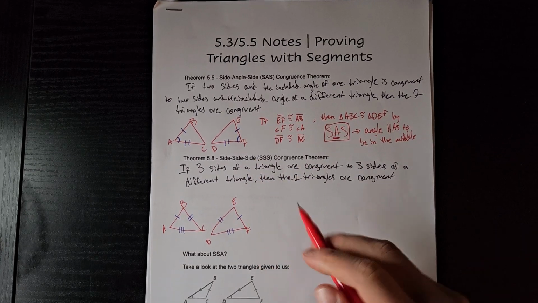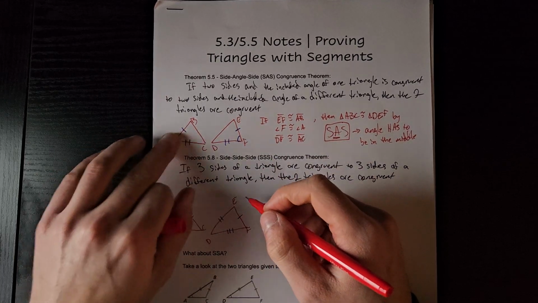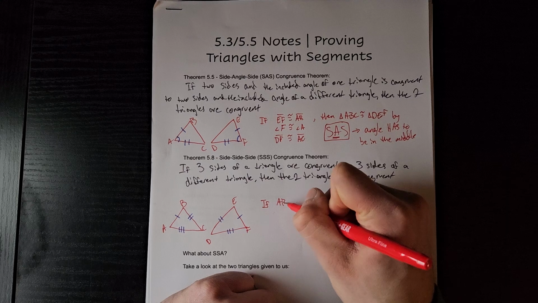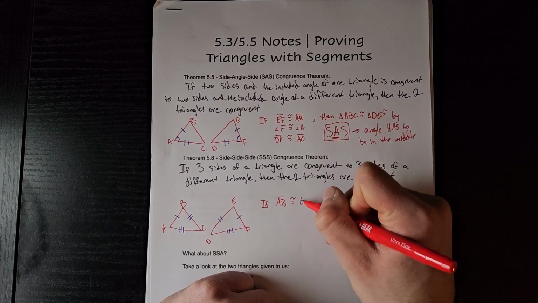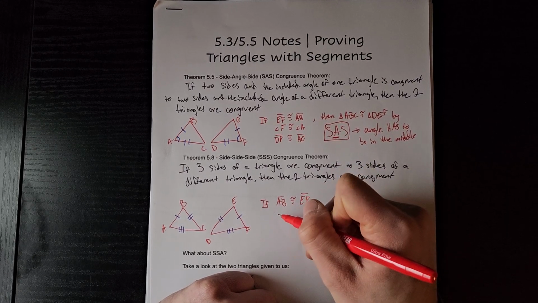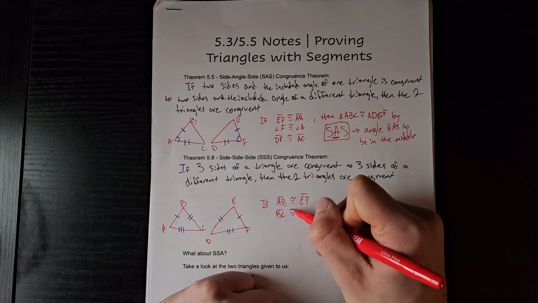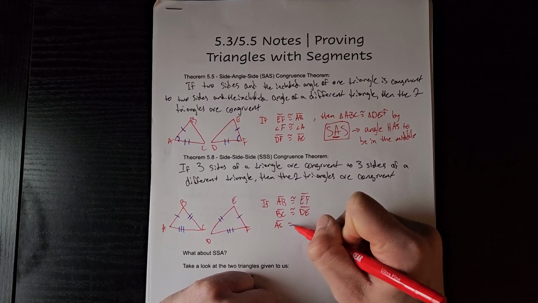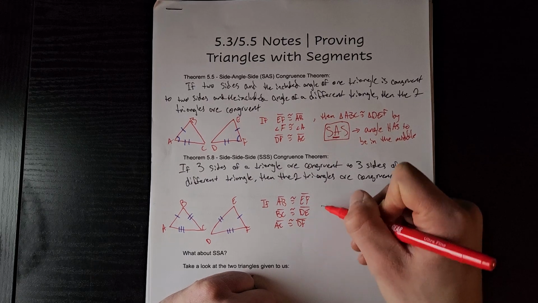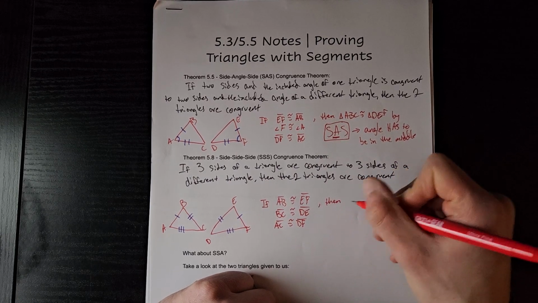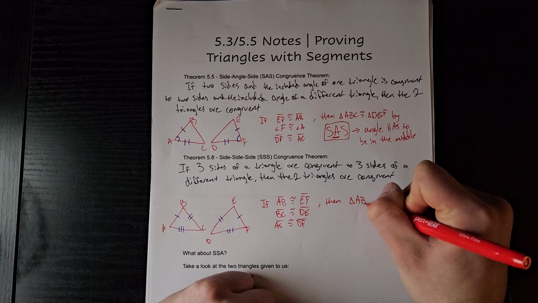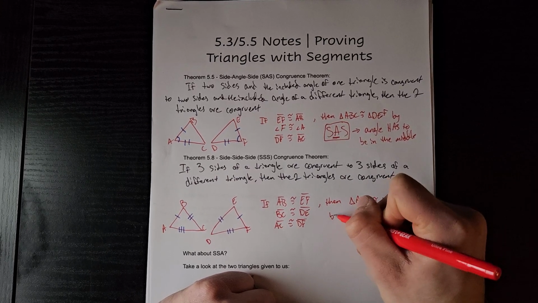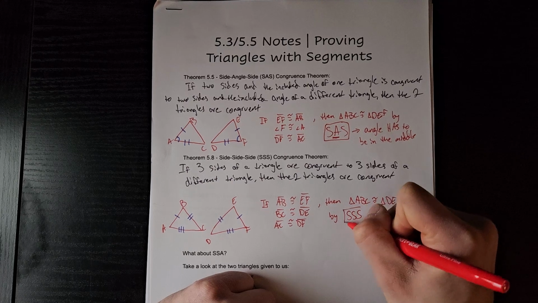So what this theorem is stating, just like above, we have to look at the actual figure itself. So if my segment AB is congruent to my segment EF, if BC is congruent to DE, and if AC is congruent to DF, then I can state my triangle ABC is congruent to my triangle DEF by side, side, side.